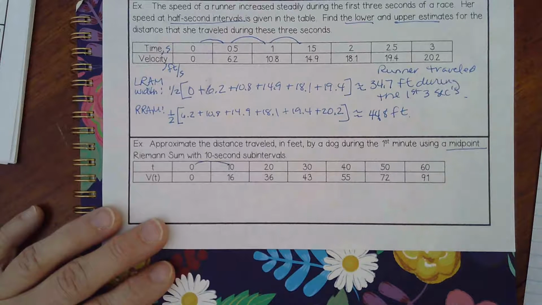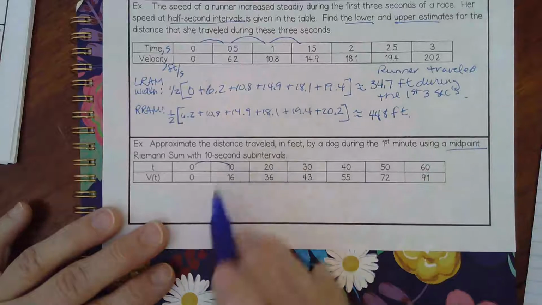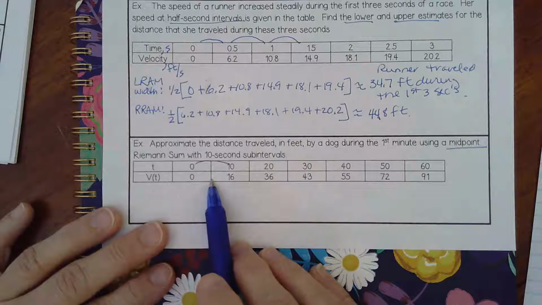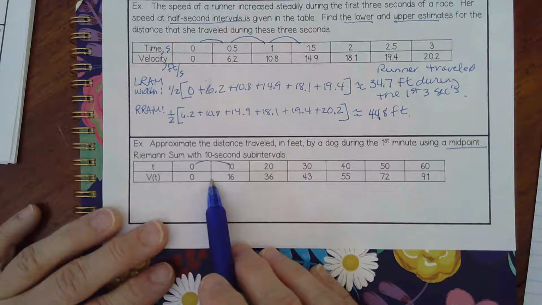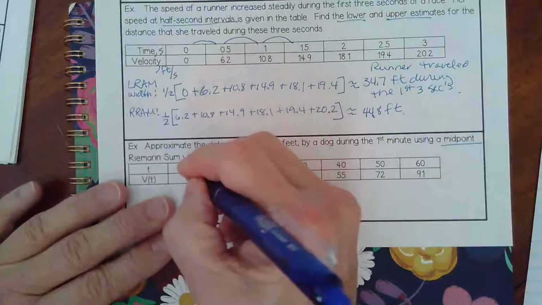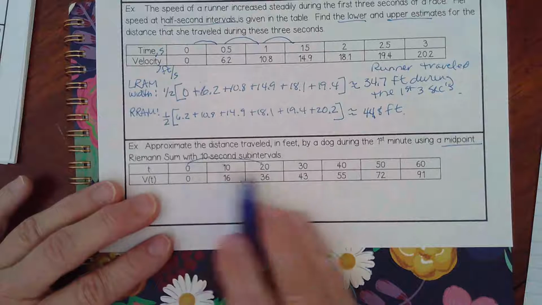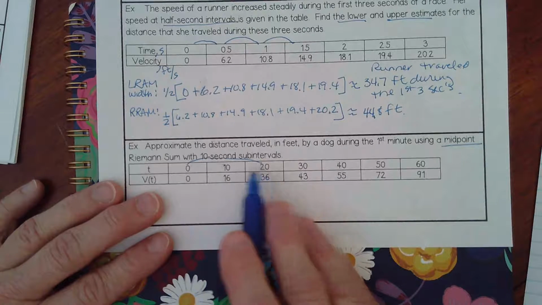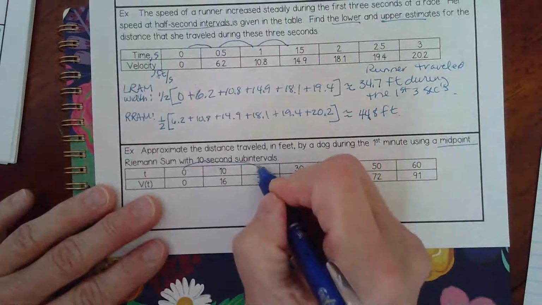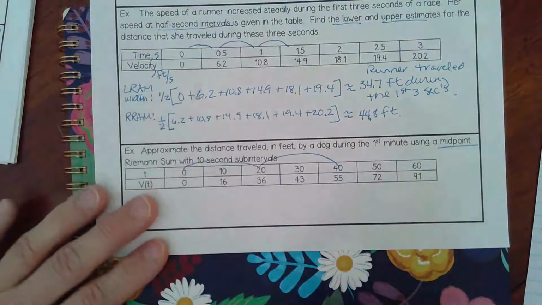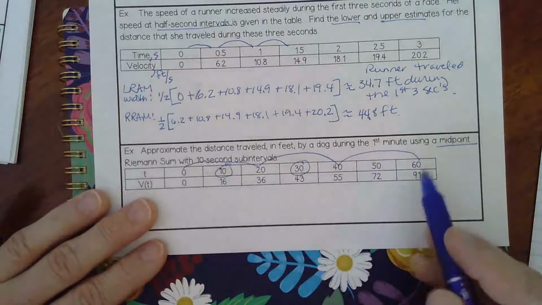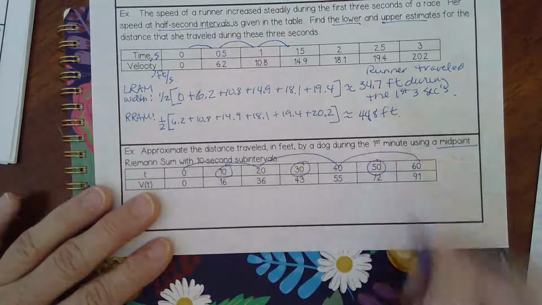The problem with using 5 as the midpoint is that we don't have data for the velocity at t equals 5. But here's the nice thing. We can have one interval going from 0 to 20, and the midpoint would be 10. Then another interval, 20 to 40, with the midpoint being 30, and then from 40 to 60, your midpoint would be 50.